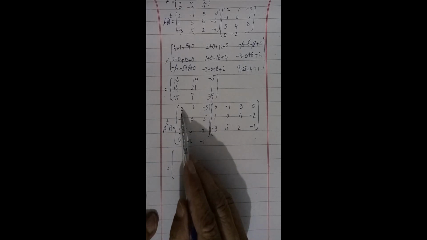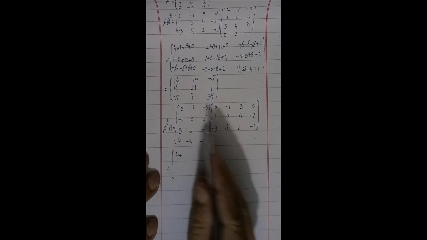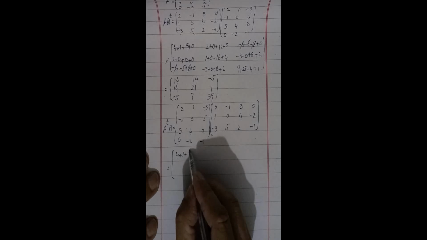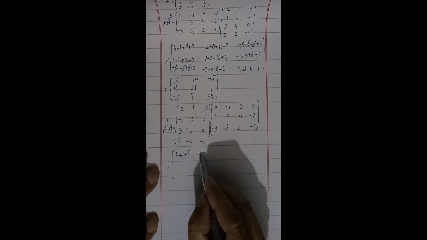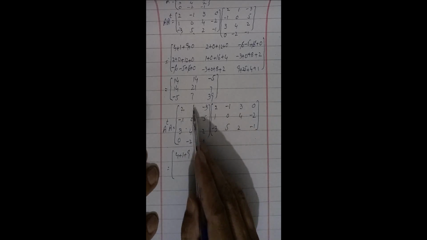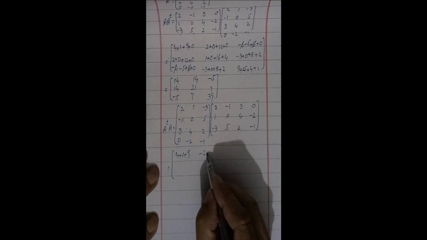So this matrix is multiplied by this, and we get, we first multiply first row with the first column, which is 2 multiplied by 2 is equal to 4, plus 1 multiplied by 1 is equal to 1, plus minus 3 multiplied by minus 3 is equal to plus 9. Now the first row with the second column, we get 2 multiplied by minus 1 is equal to minus 2, 1 multiplied by 0 is equal to plus 0, minus 3 multiplied by 5 is equal to minus 15.